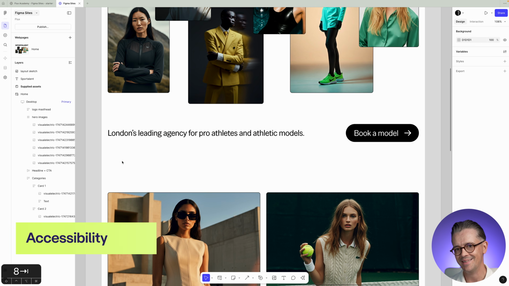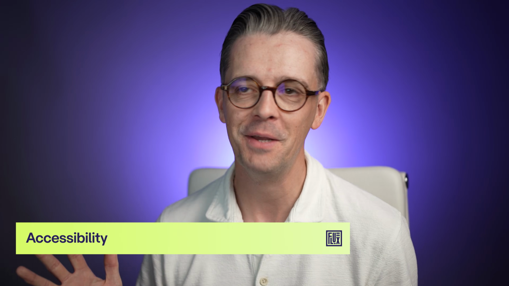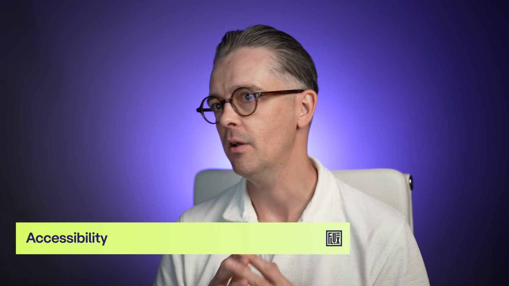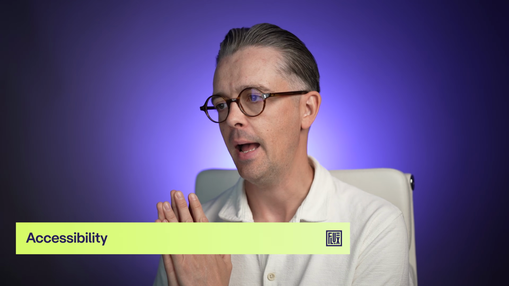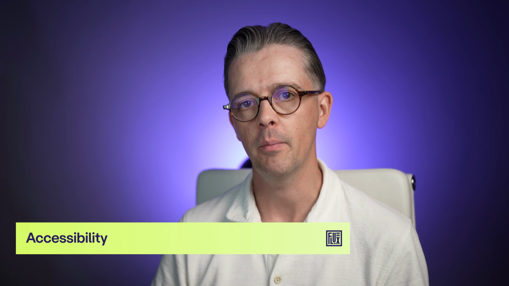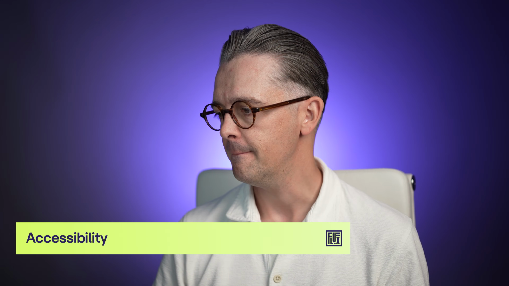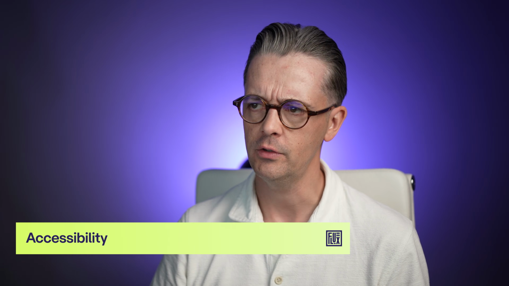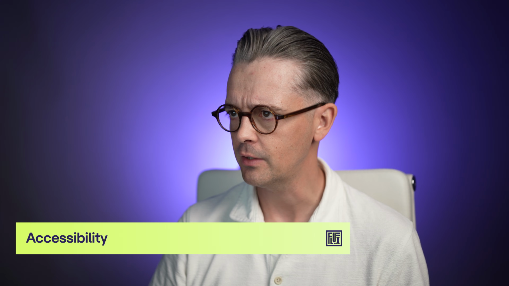The first one is accessibility. Now, it's worth a disclaimer here that Figma Sites is not great with accessibility. This is just in beta, and I'm sure these sort of things will develop as we go through. But for now, you're not going to meet the highest standards of accessibility using Figma Sites. But there are some things we can do.